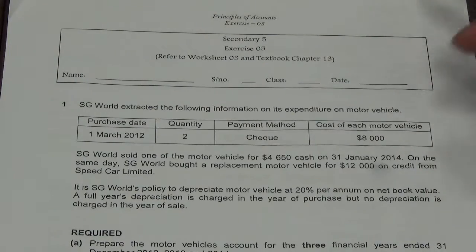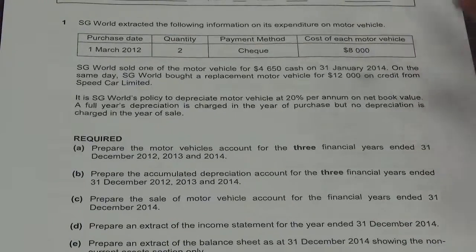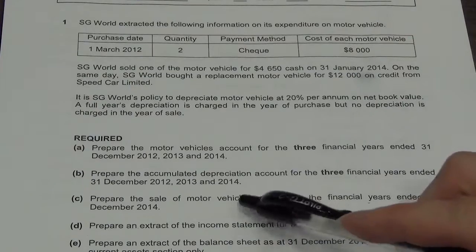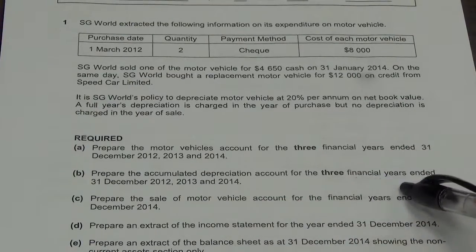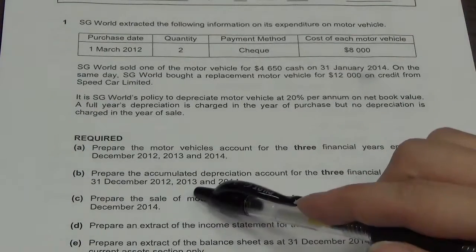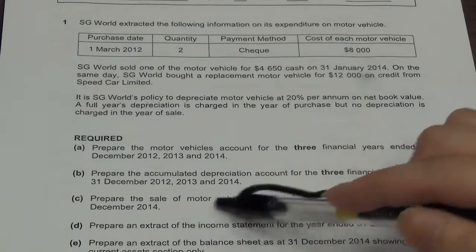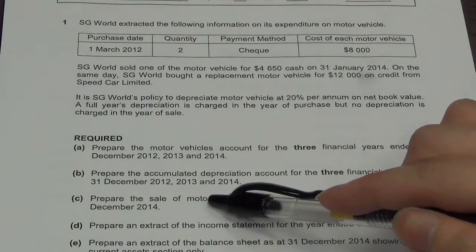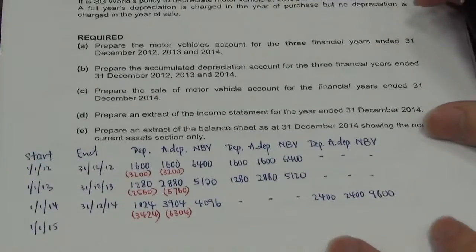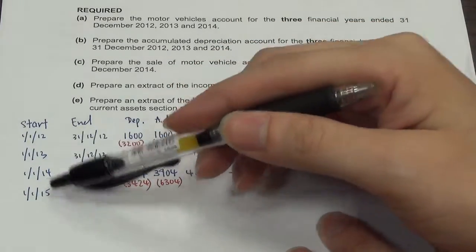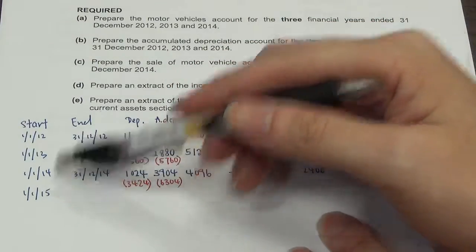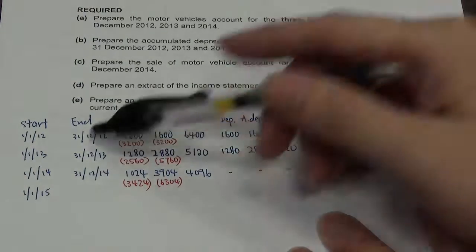First thing we need to look at is the number of years ended. 2012, 2013, 2014. Having 3 years ended will give us 4 balance brought down. So when you do your working, all these are the balance brought down. We have 4 balance brought downs over here. So these are the dates.